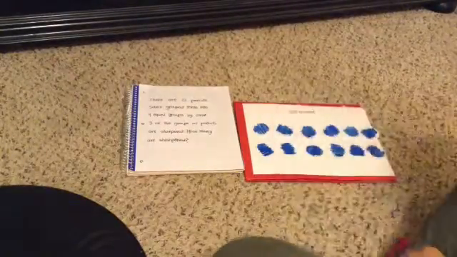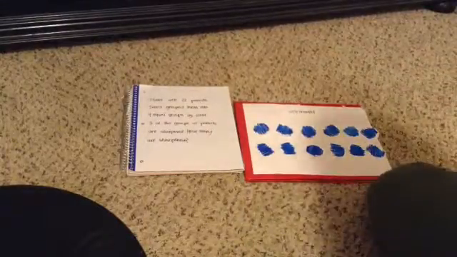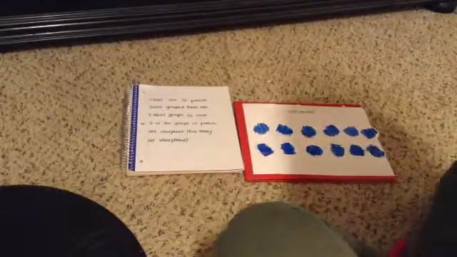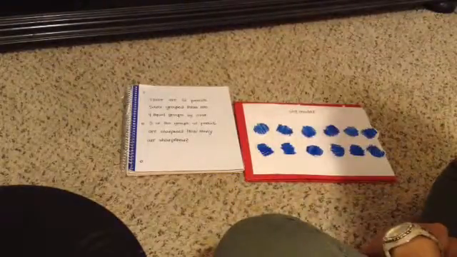My counters, each one represents a pencil. So the next thing I'm going to do is put them into 4 equal groups.